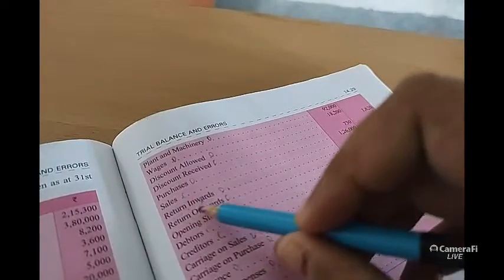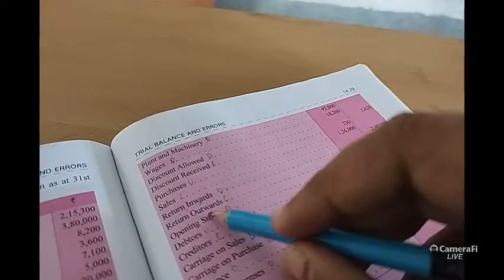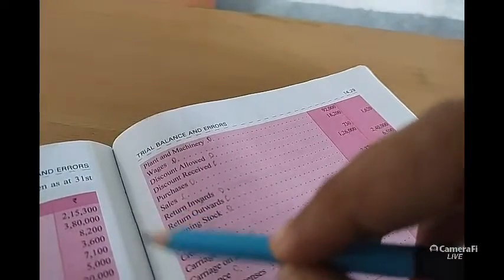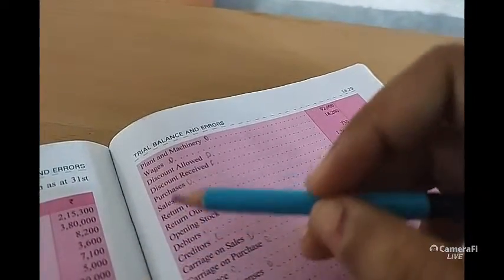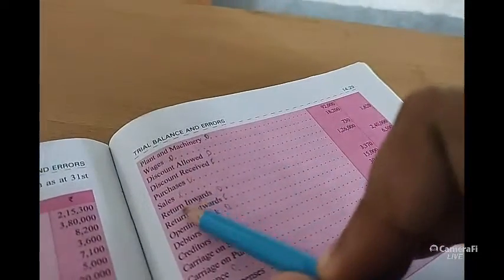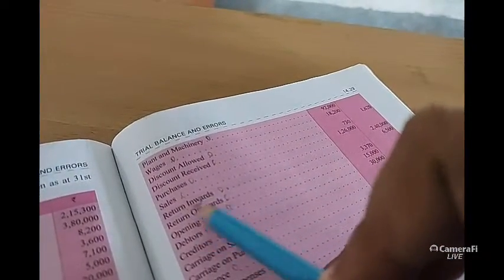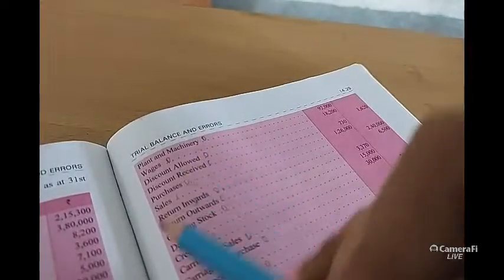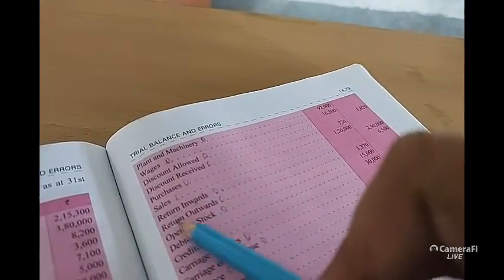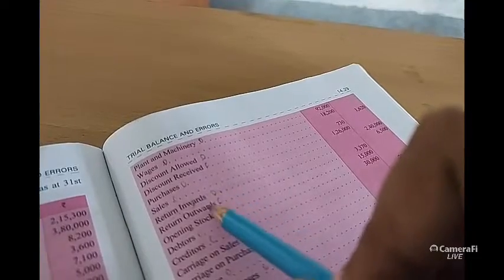Okay, and return outwards. What will be return outwards? You had purchased. तुम कुछ खरीदे थे लेकिन उस गुड में से कुछ डिफेक्टिव था, you don't want this good again. You are returning it. It is going out. So it is return outwards. Okay, return outwards. When you purchase, it is debit. So when you are giving it back, we credit it. Okay, credit. Return outwards.